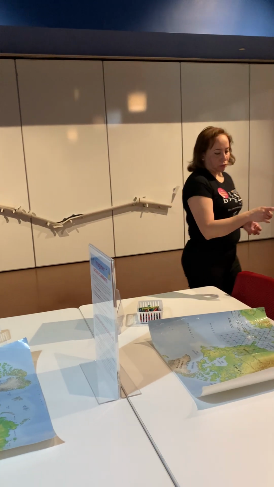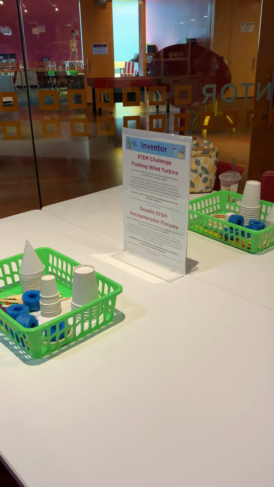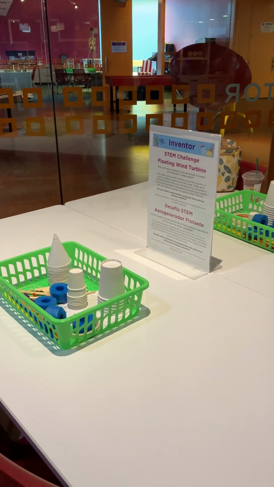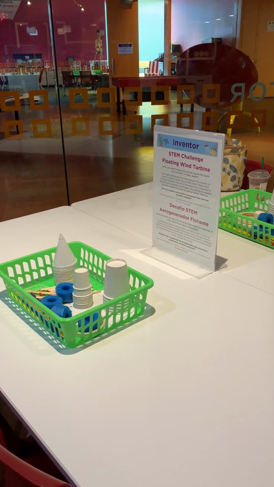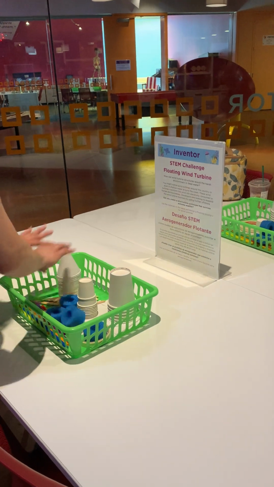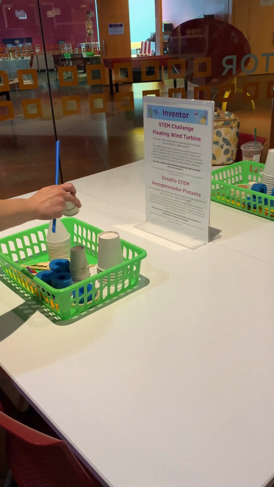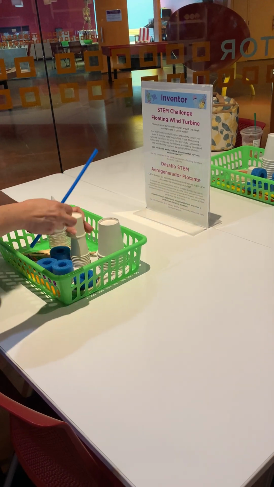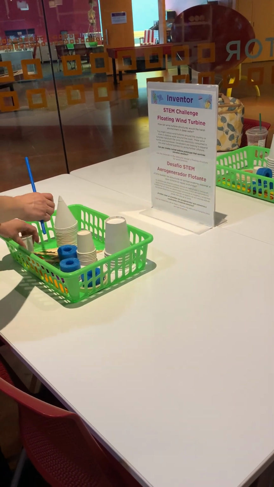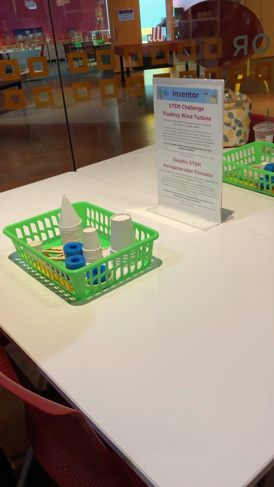That table has random things in it. It doesn't always need to be the same thing. That's to create a floating wind turbine. They use whatever material is in here to create the wind turbine, and they can do it their own way.